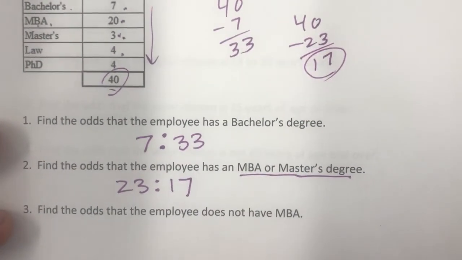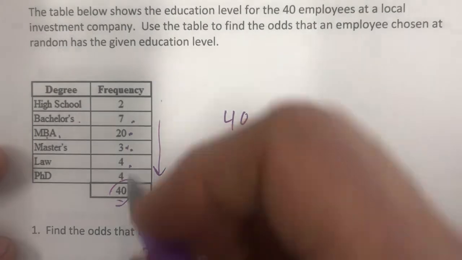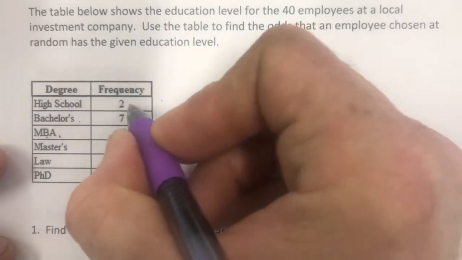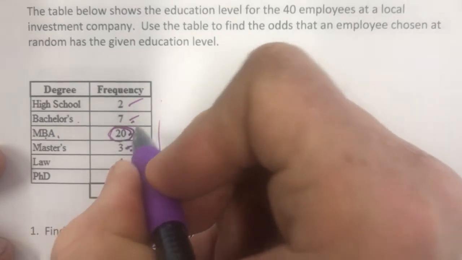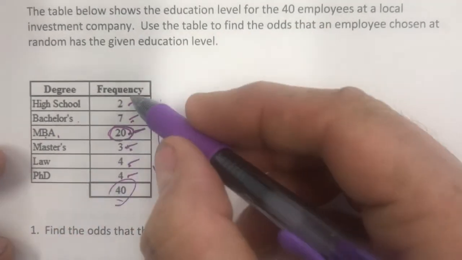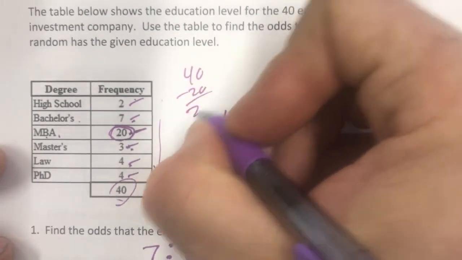Okay, and then this last one, find the odds that the employee does not have an MBA. All right, does not have an MBA would be this one, this one, this one, this one, this one. And if it's all but this one, this is not favorable now. What's favorable is to be one of these other ones, which if I just do 40 minus 20, I get 20 of those.